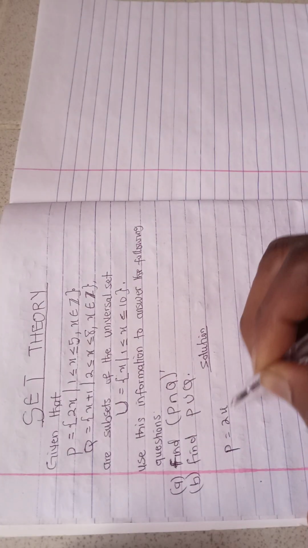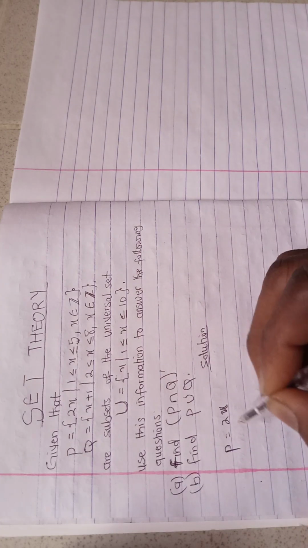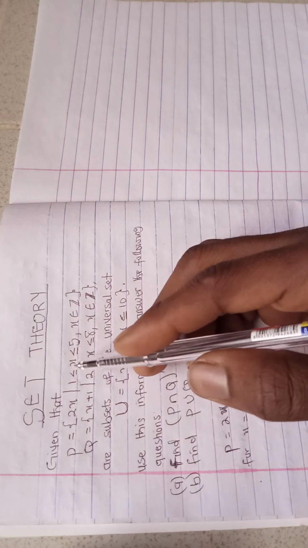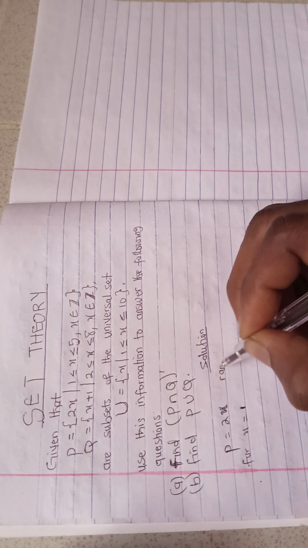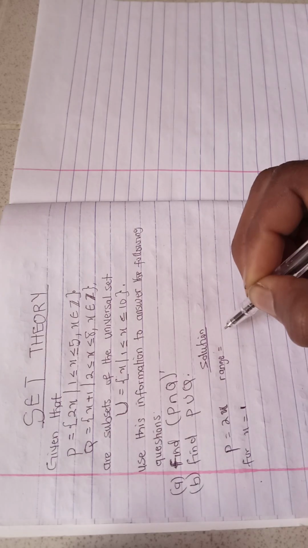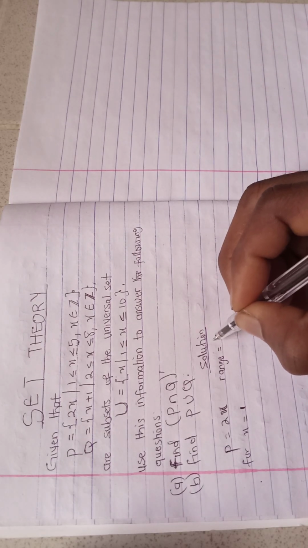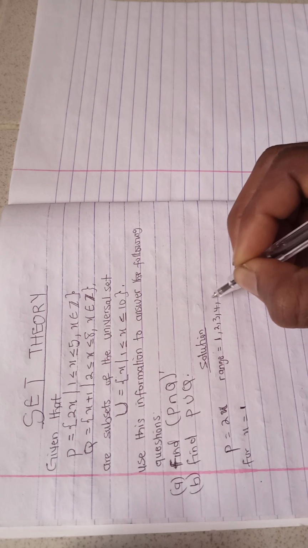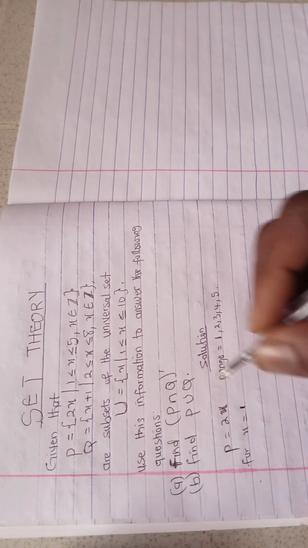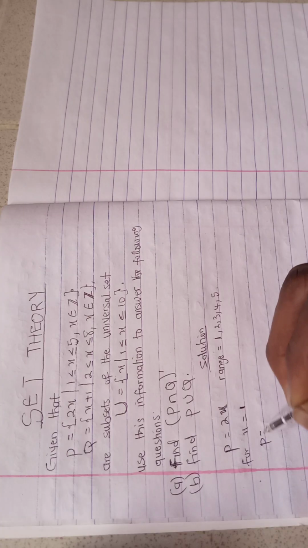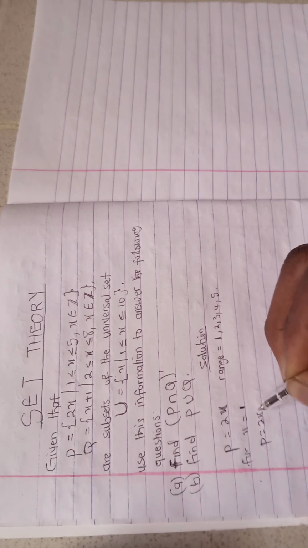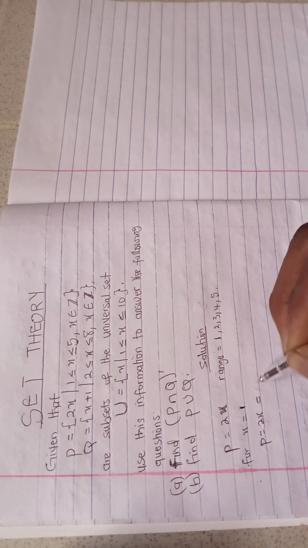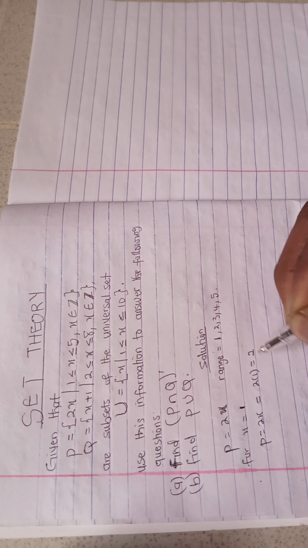We have 2x. The range is 1, 2, 3, 4, 5. For x equals 1, P equals 2x, which is 2 times 1, which equals 2.